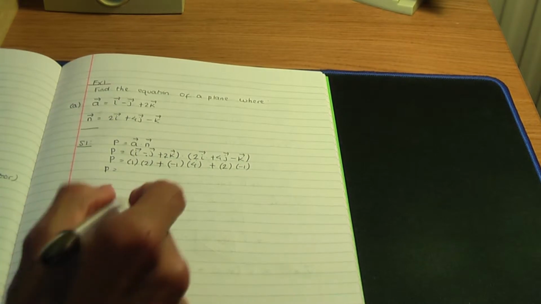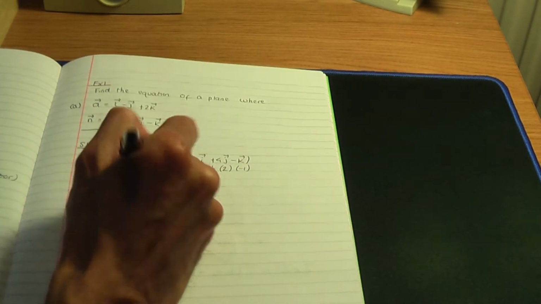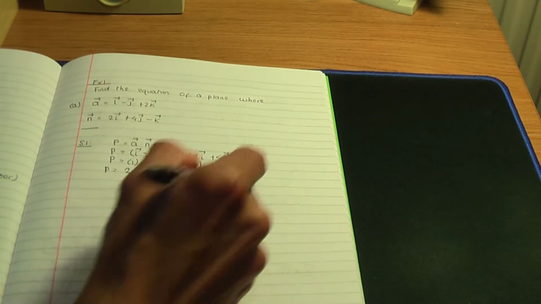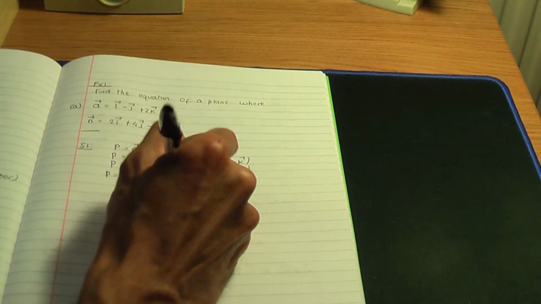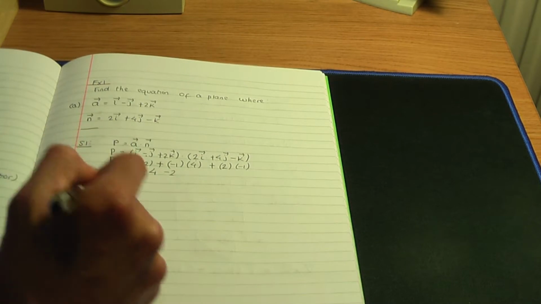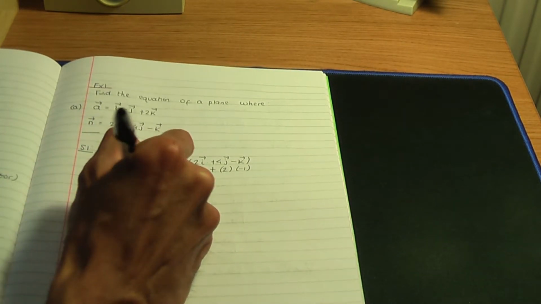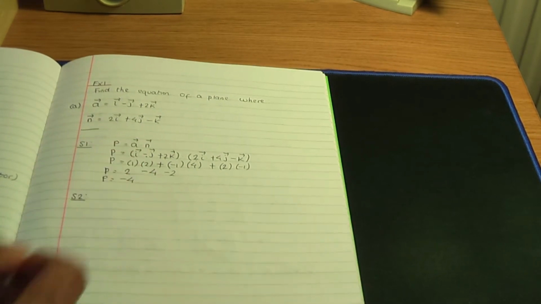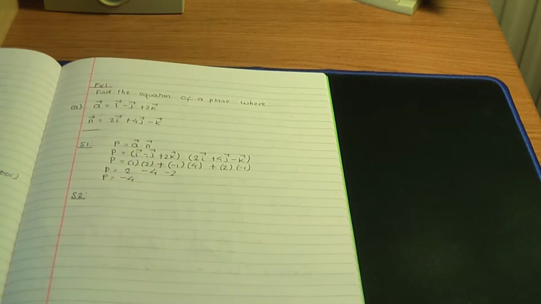If we simplify, 1 times 2 is 2, minus 1 times 4 is minus 4, 2 into minus 1 is minus 2. So the scalar P is minus 4. That completes step number one. Step number one, work out capital P, that is a dot n.